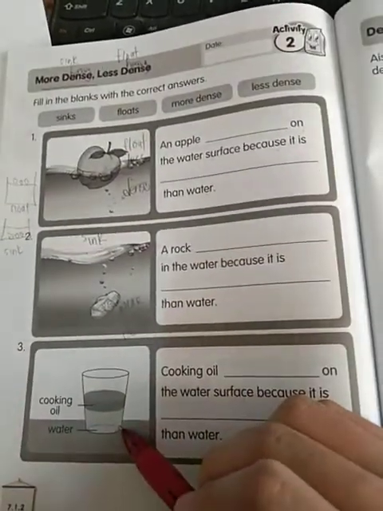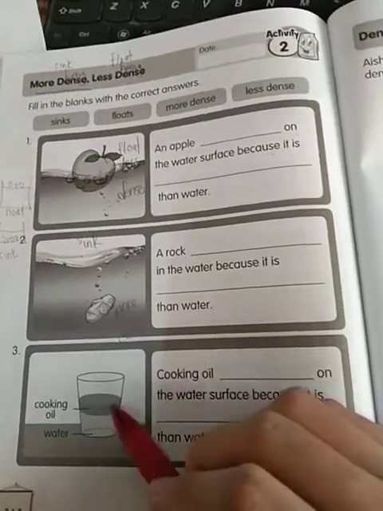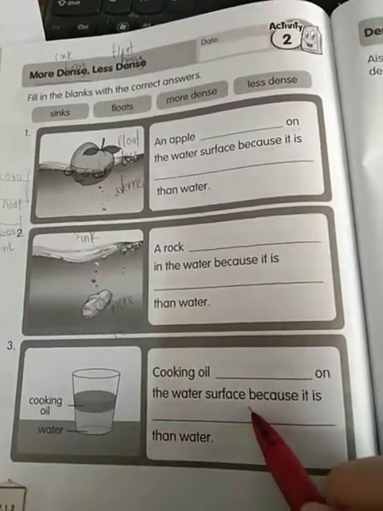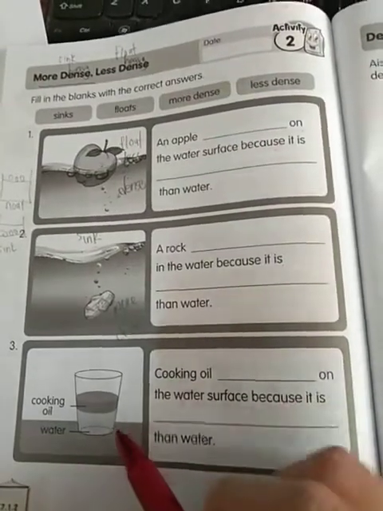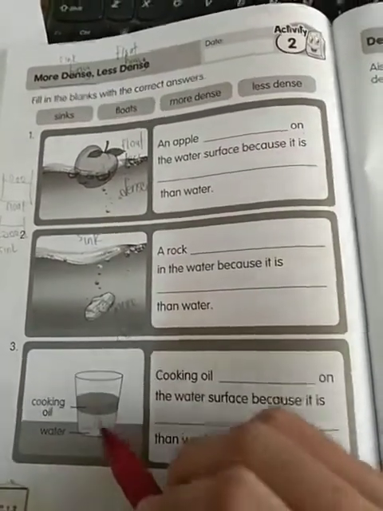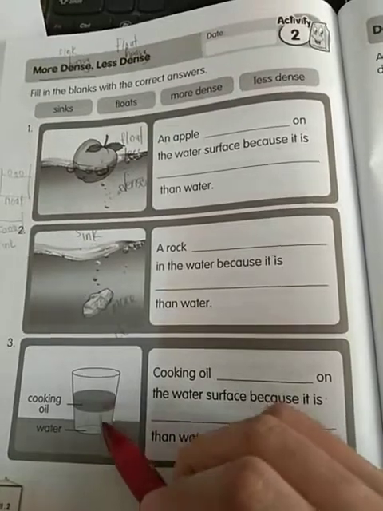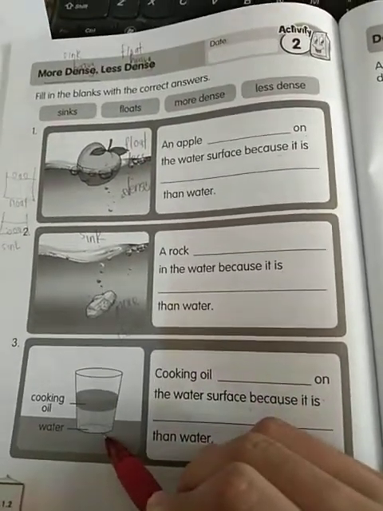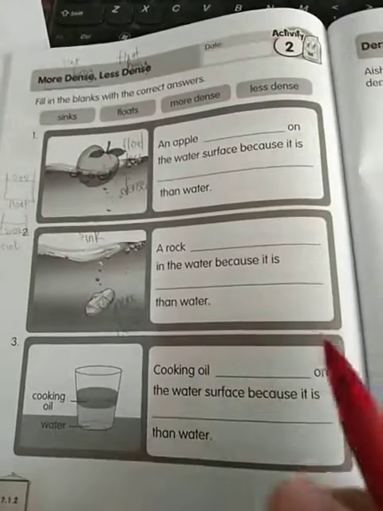Last one. Cooking oil. Cooking oil sink or float? It floats on the water surface because it is less dense than water. Is it less dense or more dense than water? Thank you.